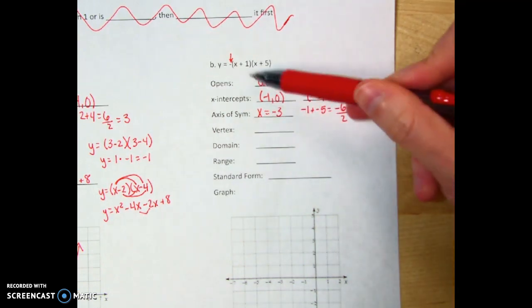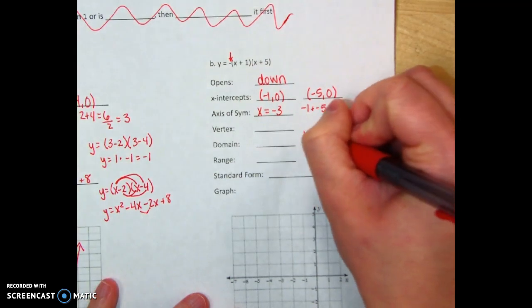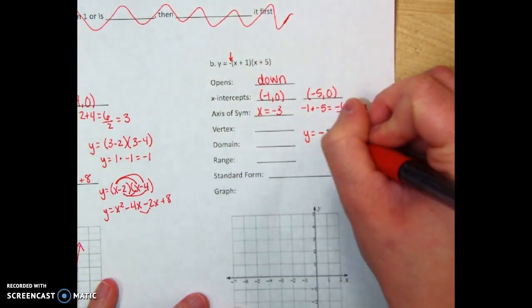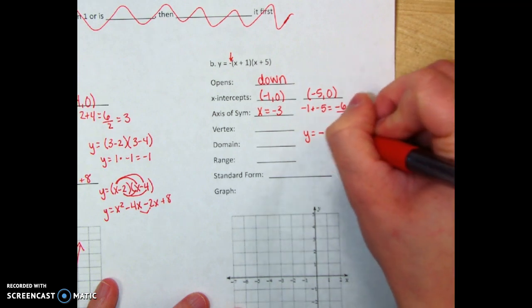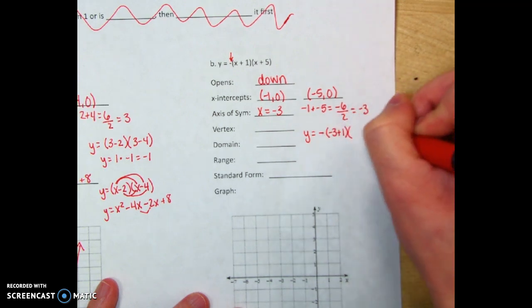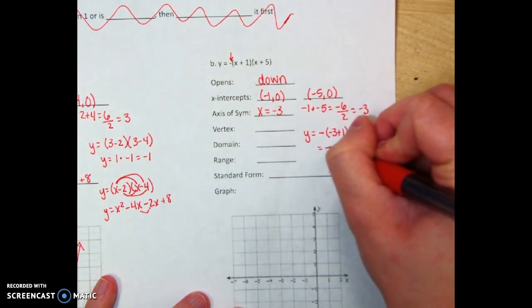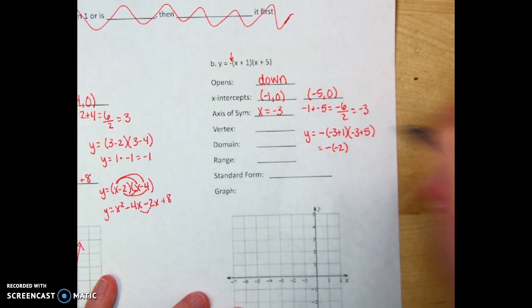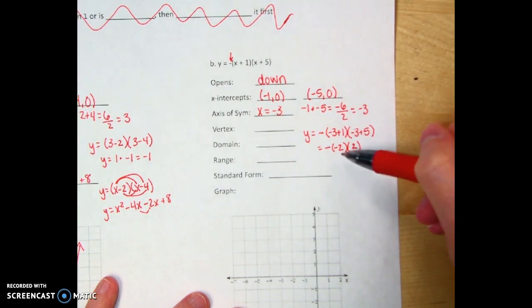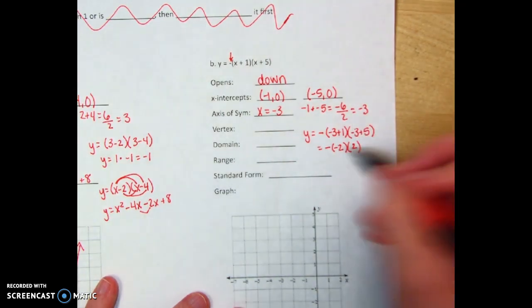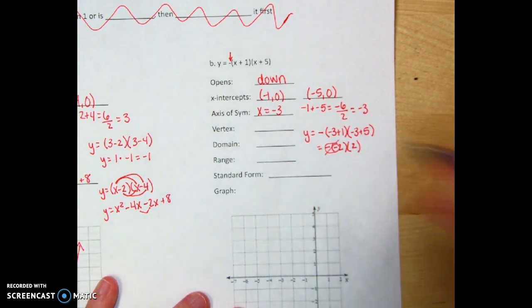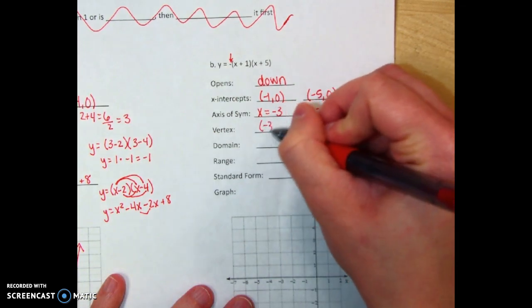Vertex, you plug in the -3 back into the equation. So y equals, don't forget that negative sign there, -3 plus 1 and -3 plus 5. So -3 plus 1 is -2. So now I have -2 times -3 plus 5 is 2. These negative signs cancel out. Negative times negative makes a positive, so those are gone. 2 times 2 is 4. So my vertex is -3, 4.